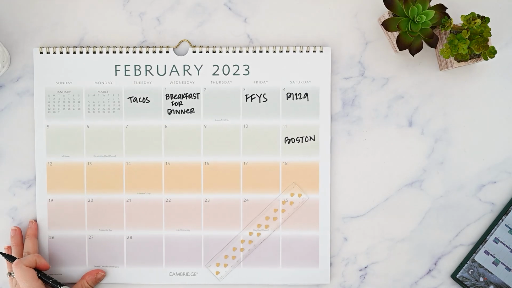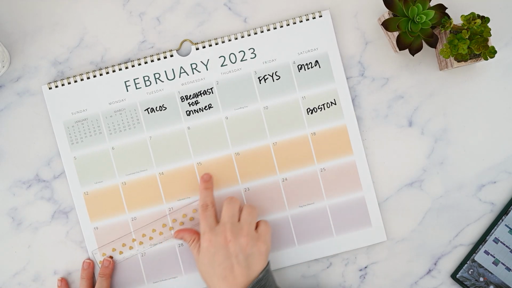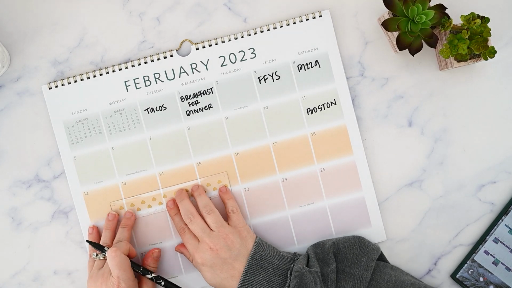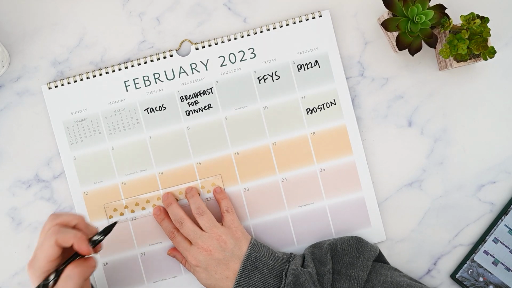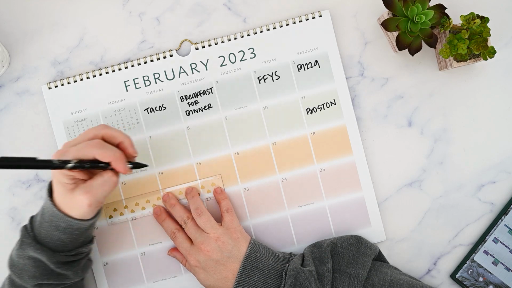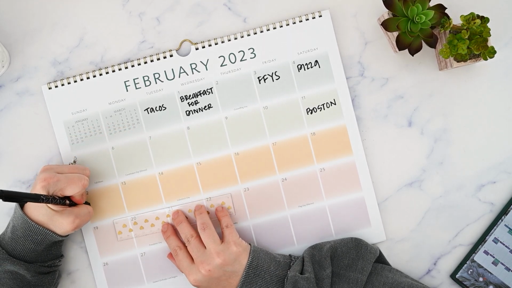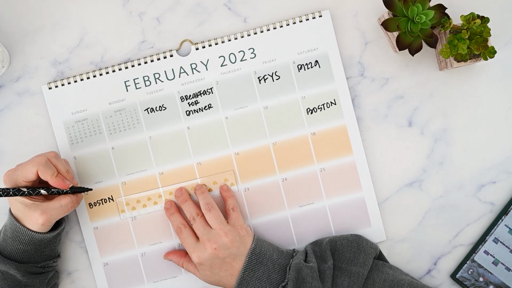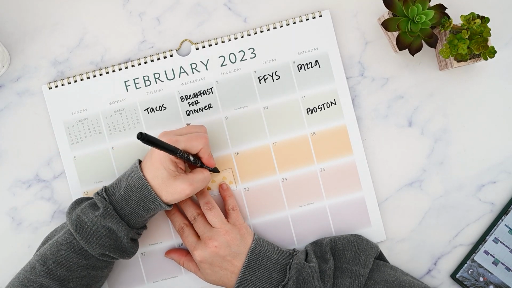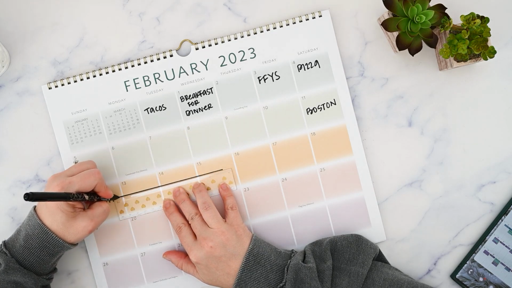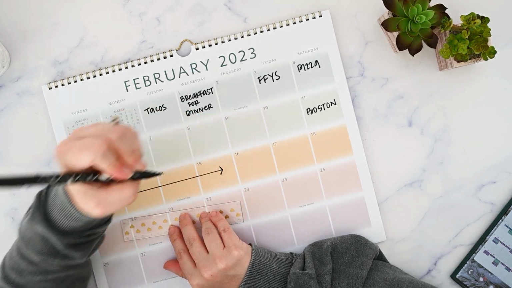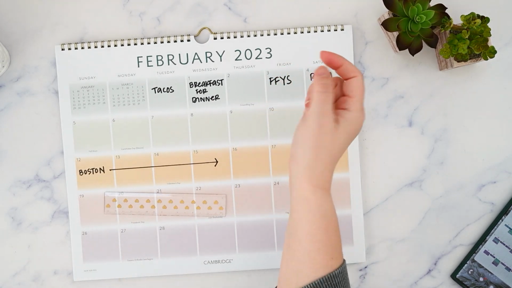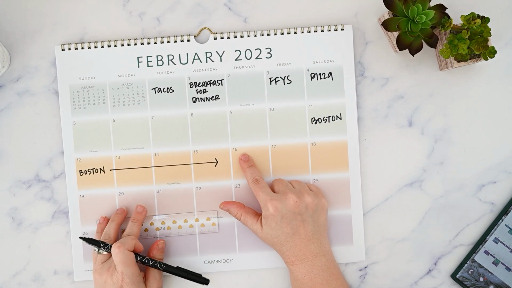Boston, and then we come home on the 15th, and we will not be home for dinner that night. So I'm going to basically just draw, I'm going to write here, let me write Boston here as well, and then I will draw the arrow over there.